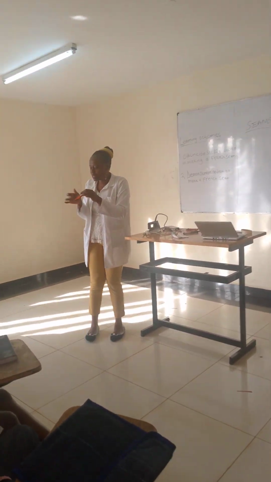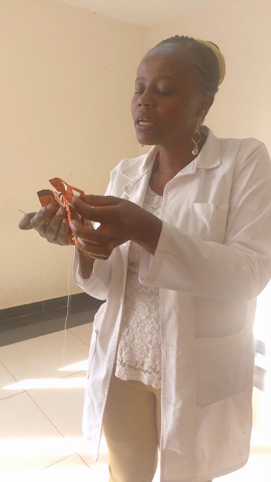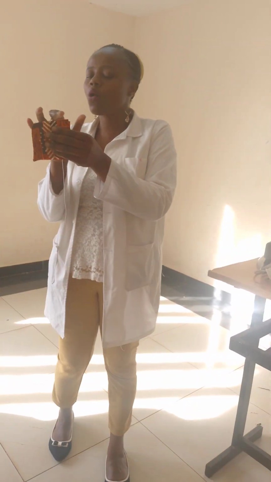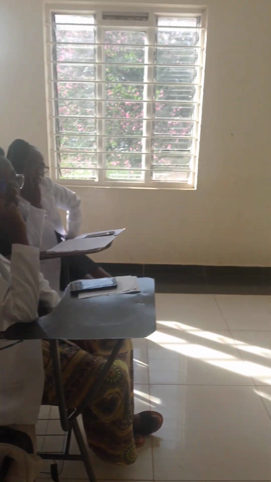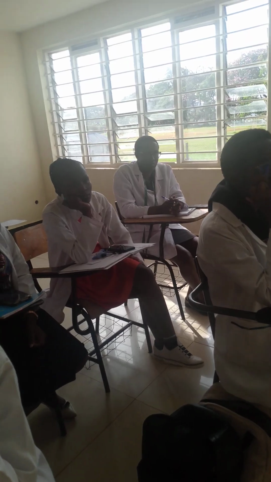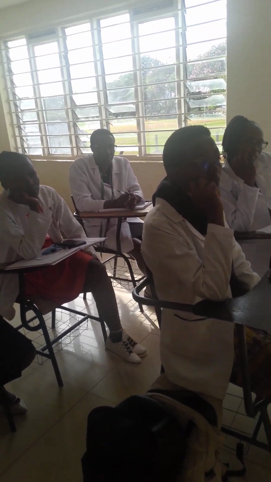So I have marked this is the wrong side, this is the wrong side, okay? We have said that the wrong sides should be facing each other, so my wrong sides are facing each other. Can you see? Yes. So from the raw edge, I measure 1/4 inch, okay? Yes. So I have measured 1/4 inch somewhere there.